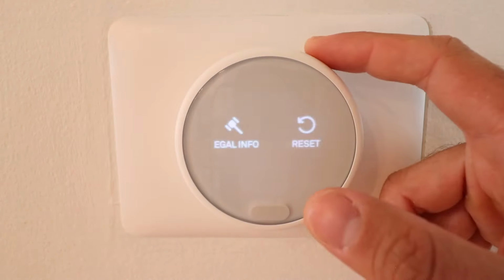The restart option is really if you're just having a problem with Wi-Fi, it turns it on and off. It's like cycling the power. You can reset the auto schedule so that goes blank. You can reset your away temperatures and you can reset your Nest E connection.